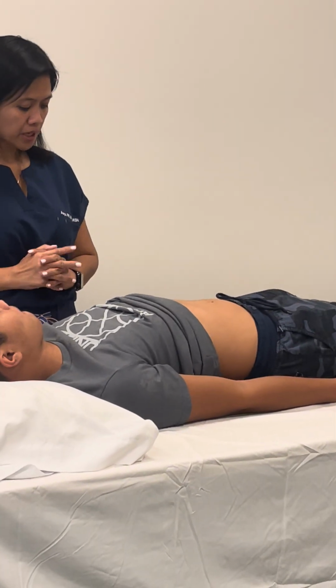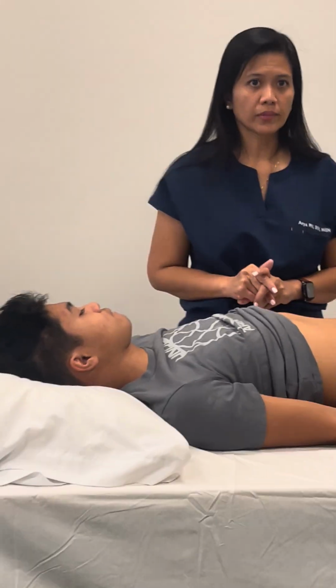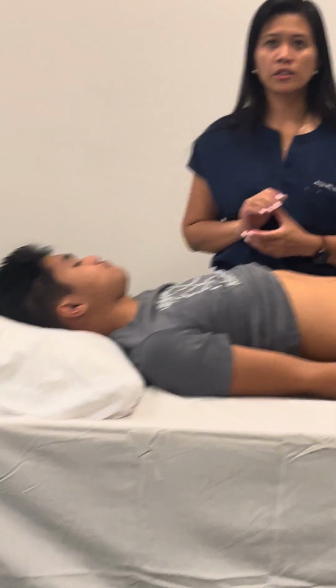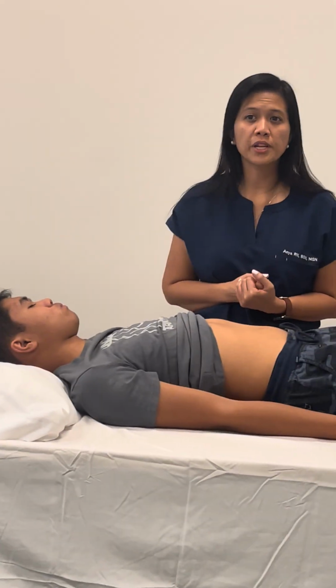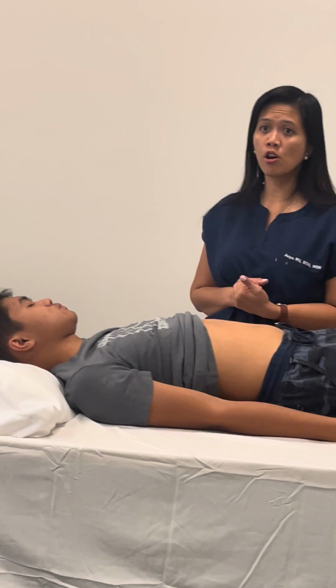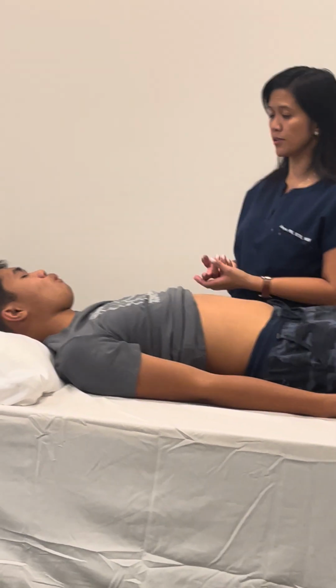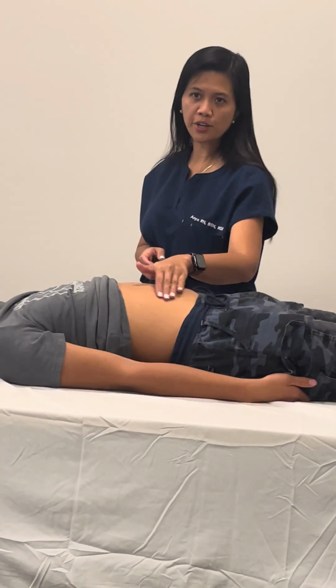Pressing in deep there can sometimes reveal pain, which may be associated with appendicitis if the patient has other clinical symptoms. So that's McBurney's point.